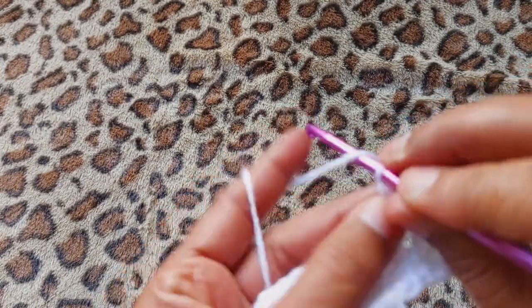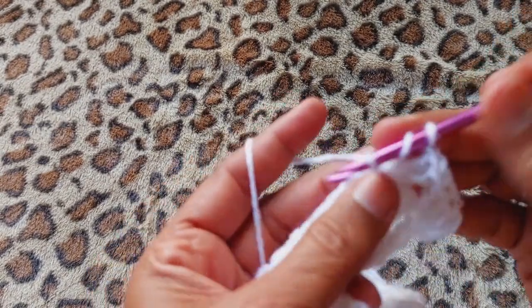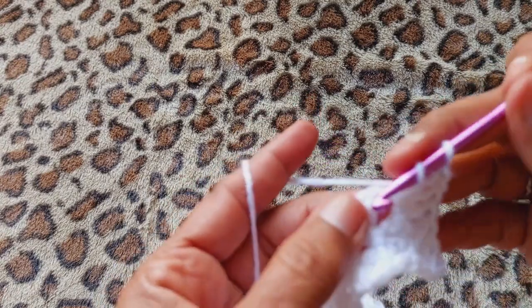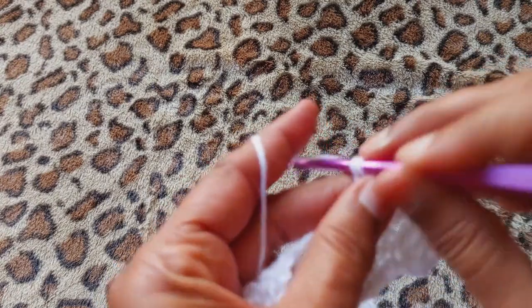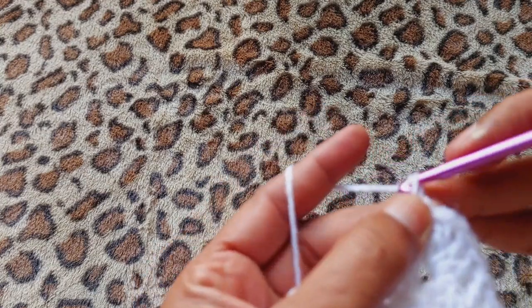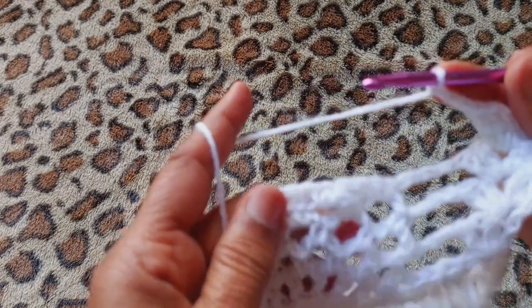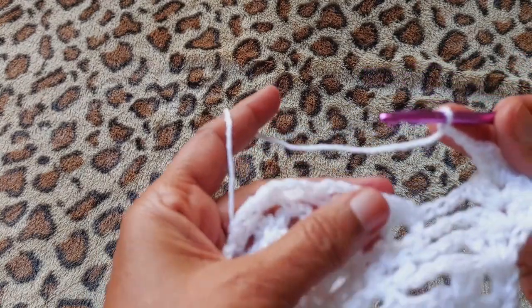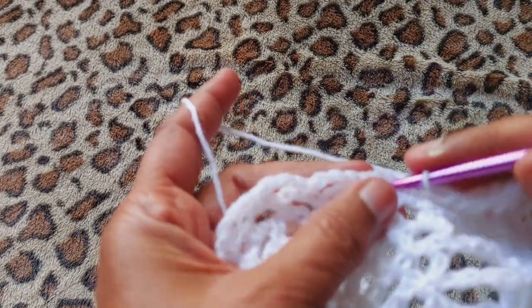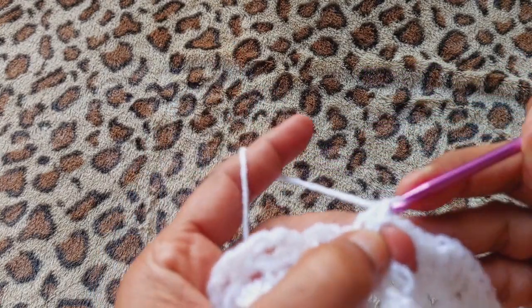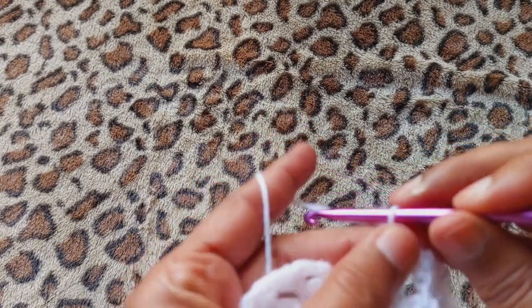So 2 DC, 1 chain and 2 DC at the same space. Chain 3. Now my chain 3 four spaces will become 3 spaces. Pineapple is reducing.